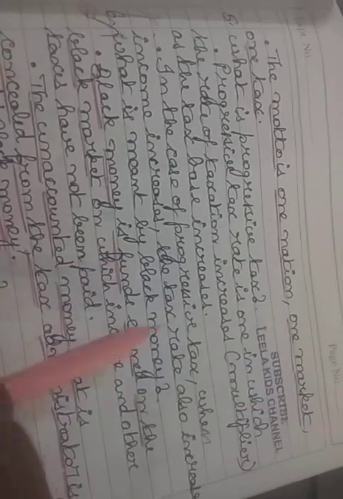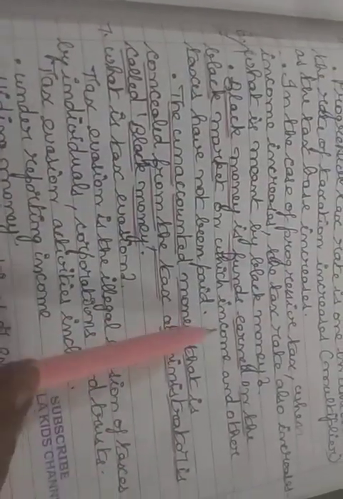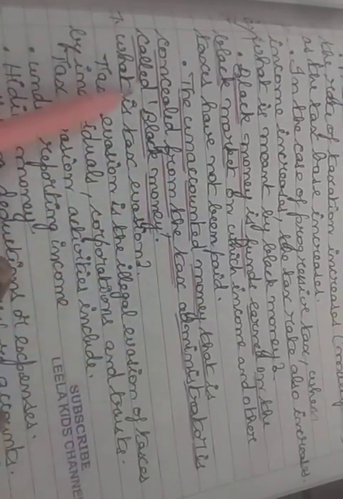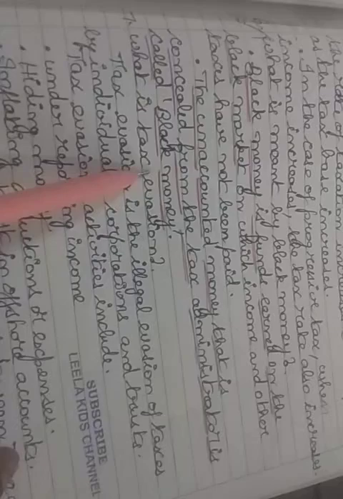What is meant by black money? Black money is funds earned on the black market on which income and other taxes have not been paid. The unaccounted money that is concealed from the tax administrator is called black money.